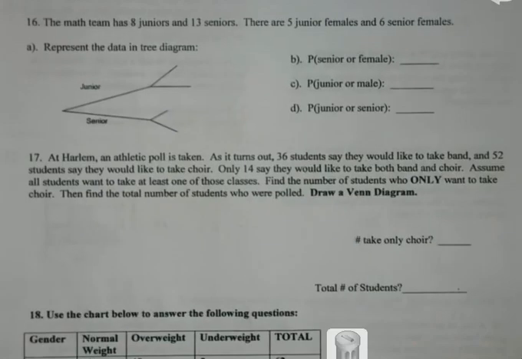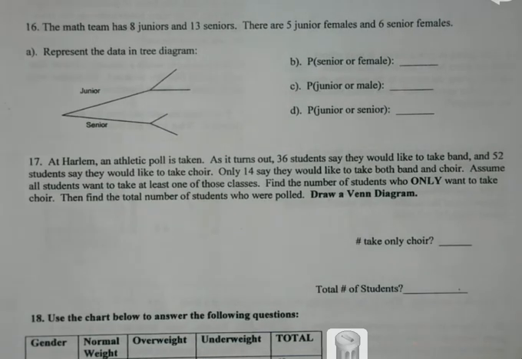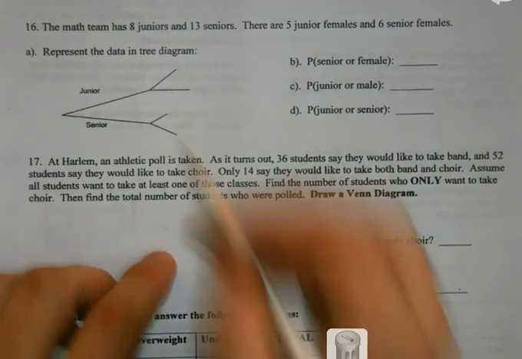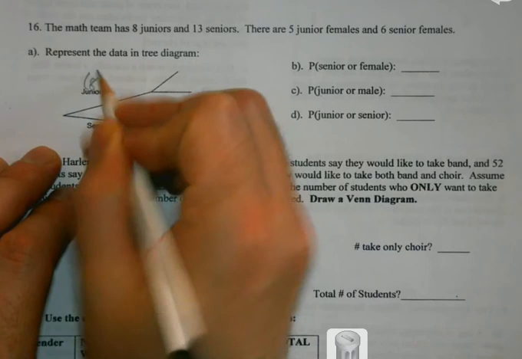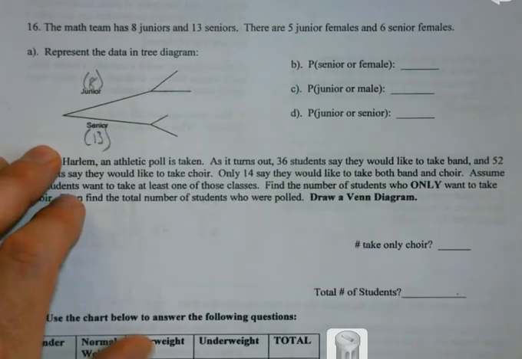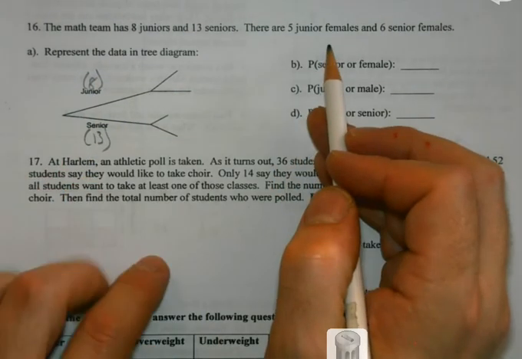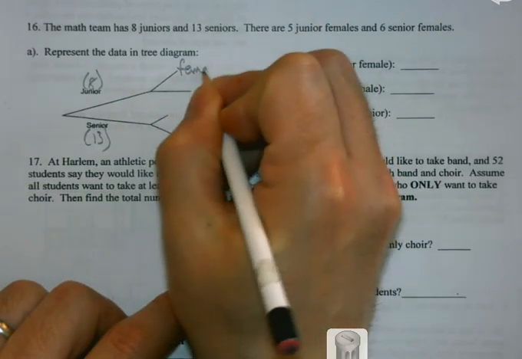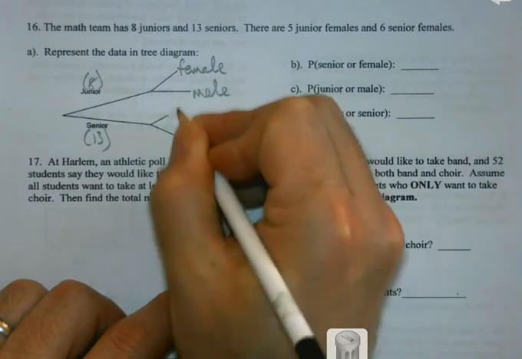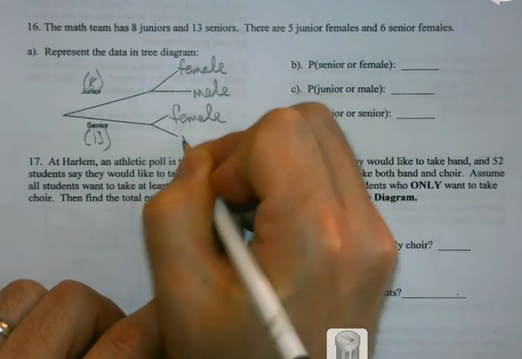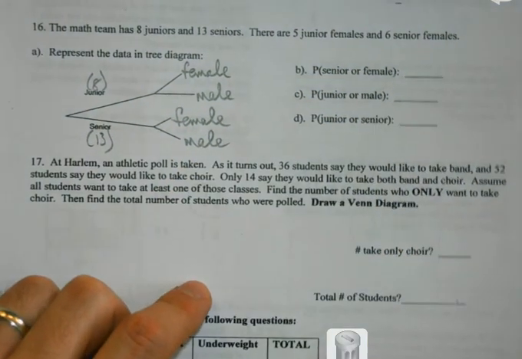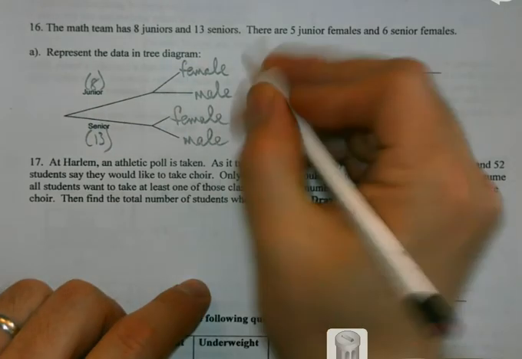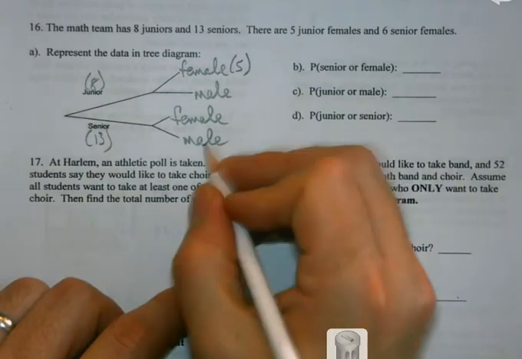All right, nice. On this one, it actually gave you the tree diagram to get started with. Let's see what we got here. Represent the data in the tree diagram. We've got a junior group of which there's 8 and a senior group of which there's 13. Then it looks like we break it down further into male and female. So I can do that. I got females, I got males for each. Now, I'm going to put numbers with this. There's 5 junior females, and there's 6 senior females.